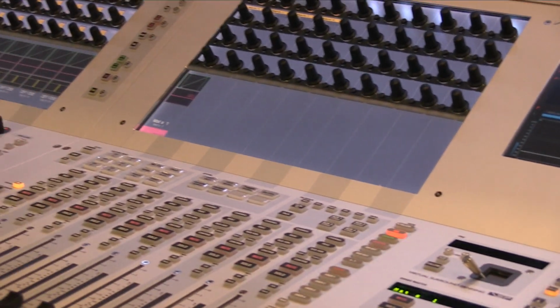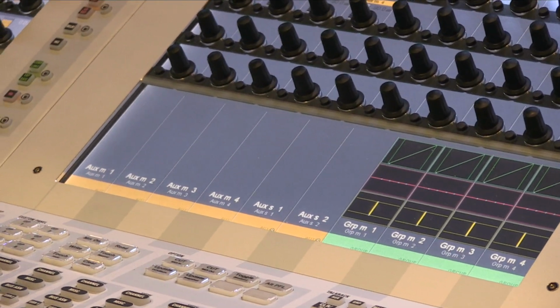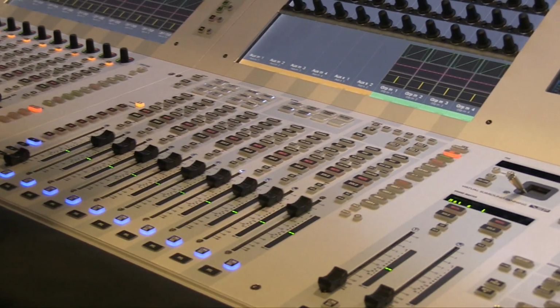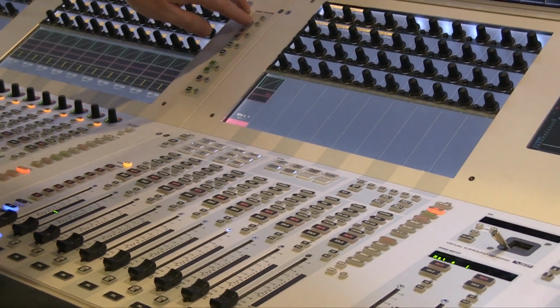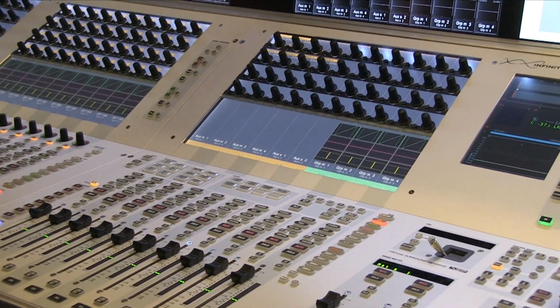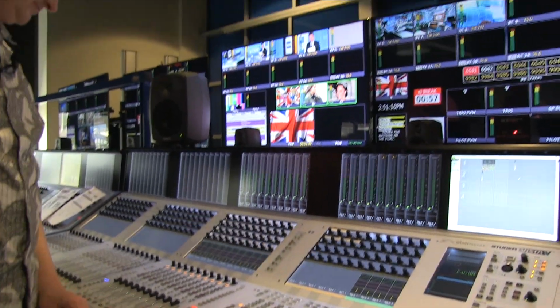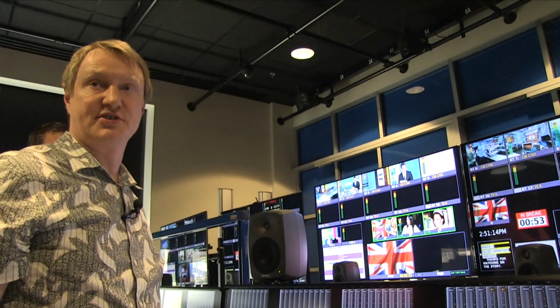So now we should have aux masters, group masters, and master, and we can link these, set them to 0, set our master to 0, and Bob's your uncle. So here would be a tiny setup. And that is how you start software config.